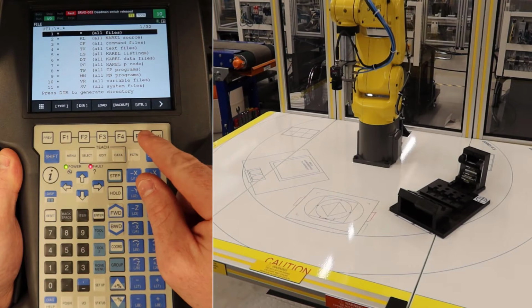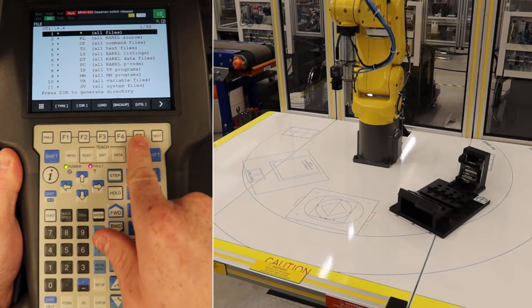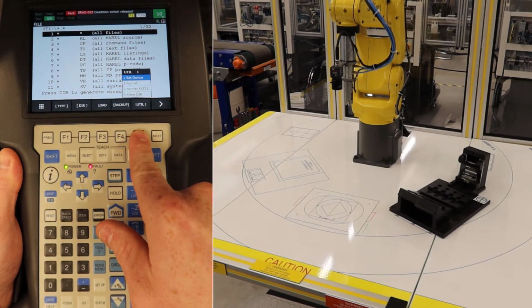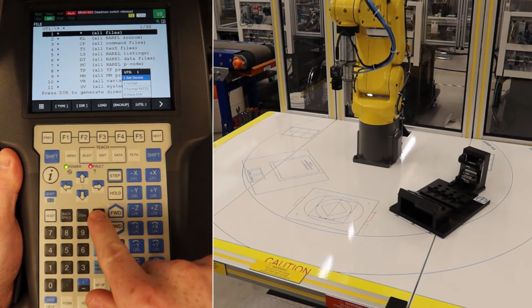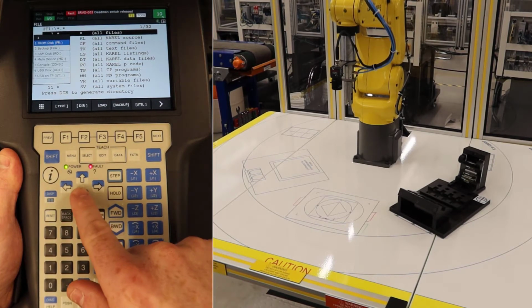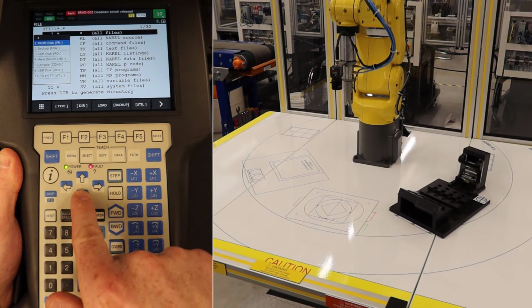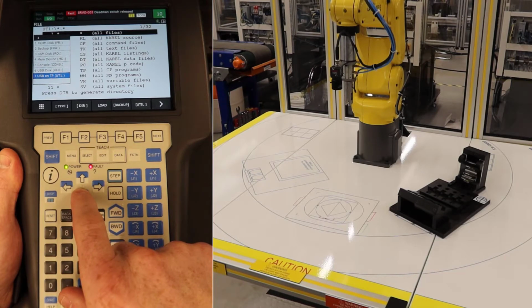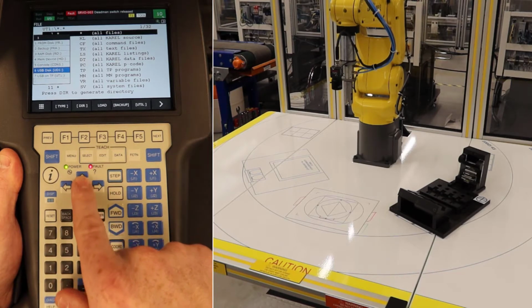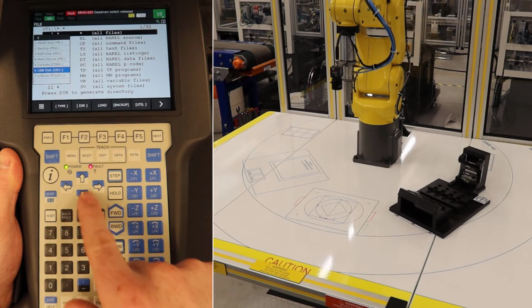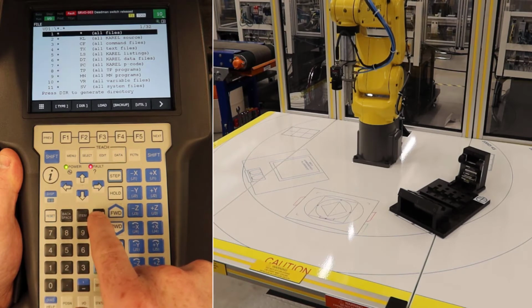So what I'm going to use is F5 utility, and it's going to say set device. I'm going to hit enter, and then here it gives you all the different options. And we looked at these before. There's from a backup, from a memory device, from USB on the Teach Pendant or USB disk in the controller. We're going to choose USB disk on the controller, hit enter.